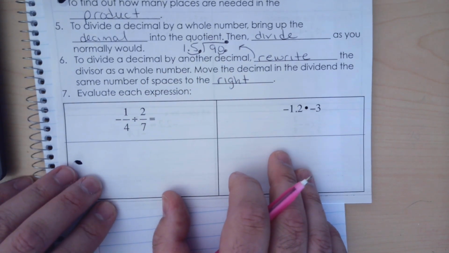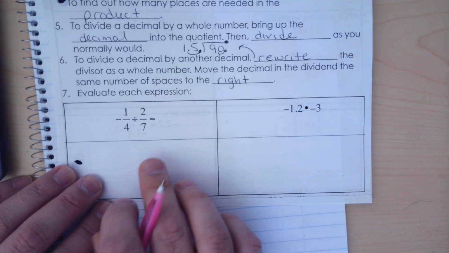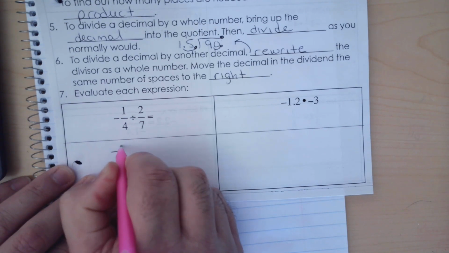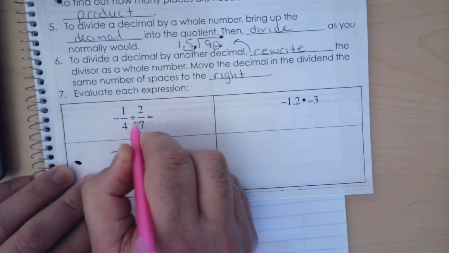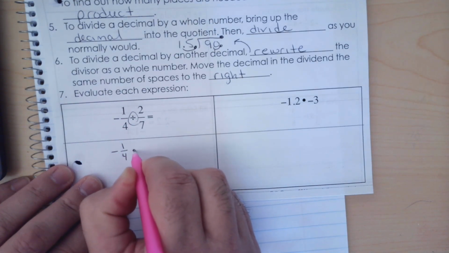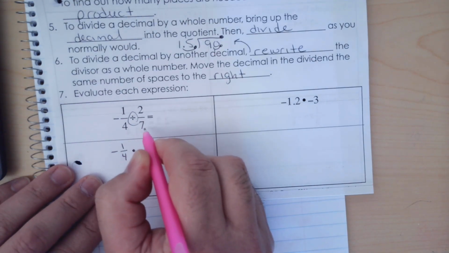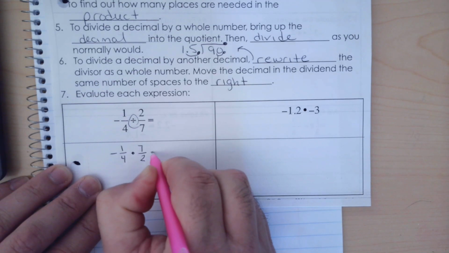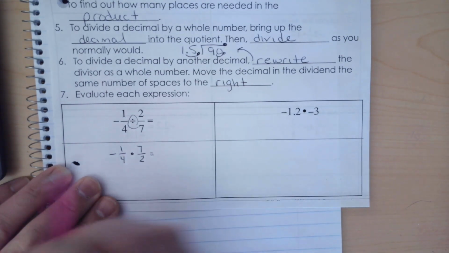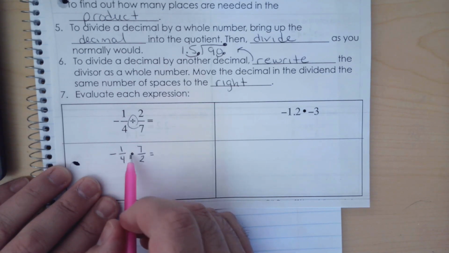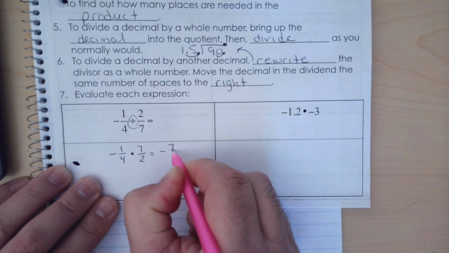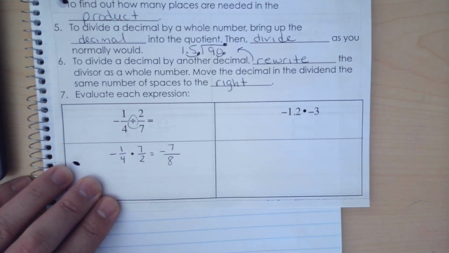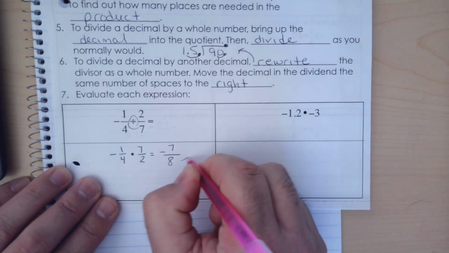So for the first one, we have 2 fractions that we're dividing. So we're going to change this to a multiplication problem and multiply by the reciprocal. So the first number stays the same. We change this division to multiplication. And then we change 2/7 into its reciprocal. So that's 7/2. Then we multiply the 2 numerators together. So -1 times 7 is -7. And 4 times 2 is 8. If we can simplify or rewrite, we would do that, but we can't, so we just circle.